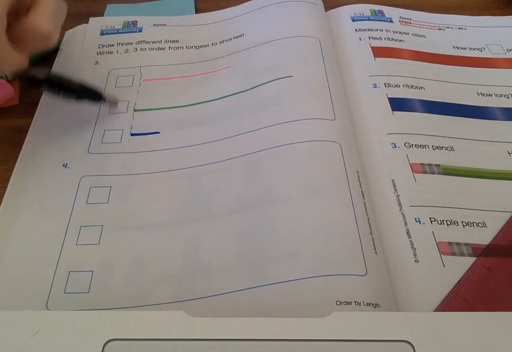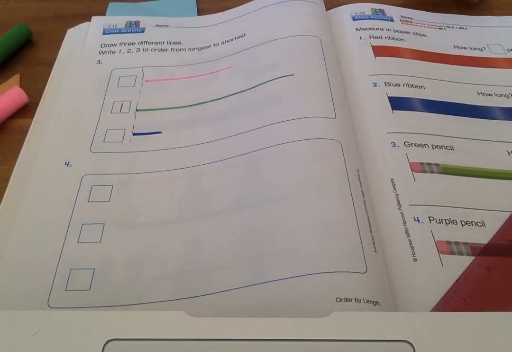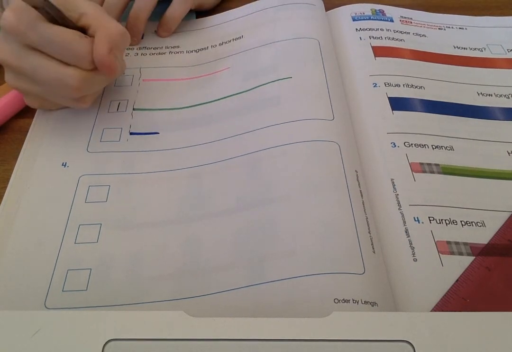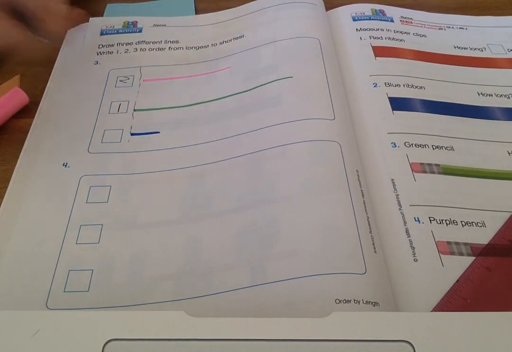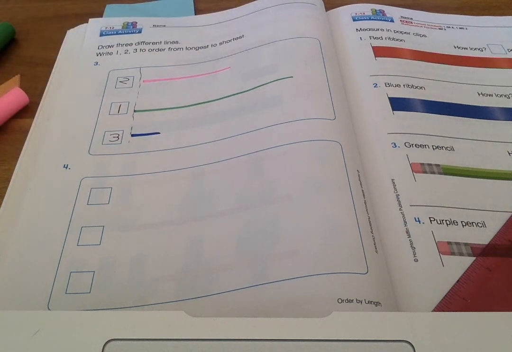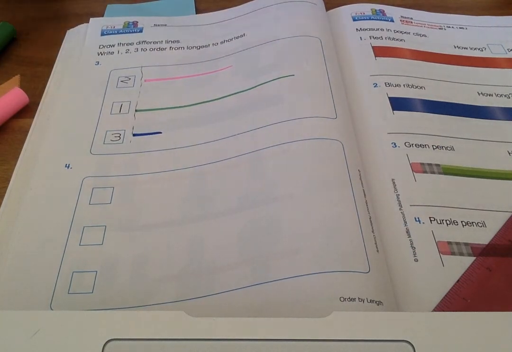So longest, well, my longest is obviously this one, so that's going to be 1. My next longest, 2, and then my least long there. Same thing for the bottom. Mix up your lines.